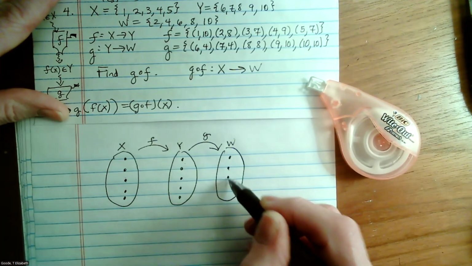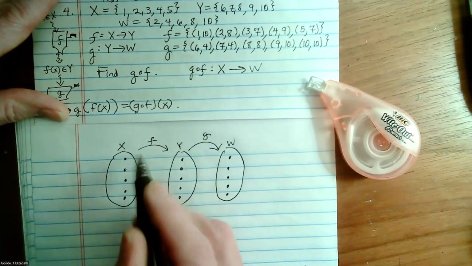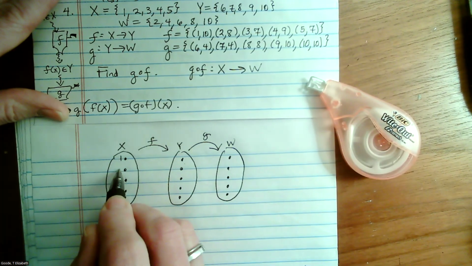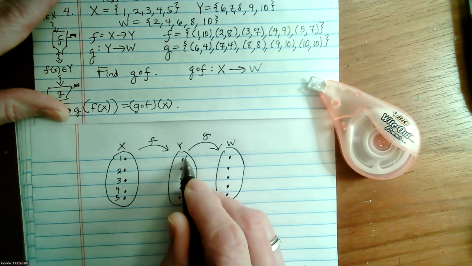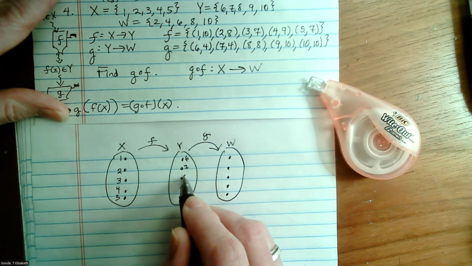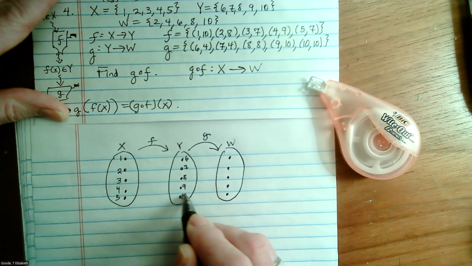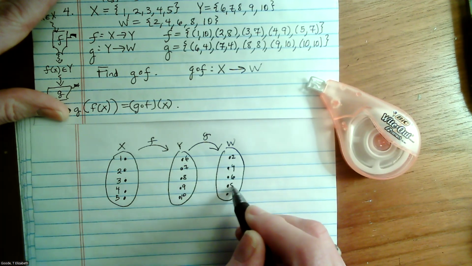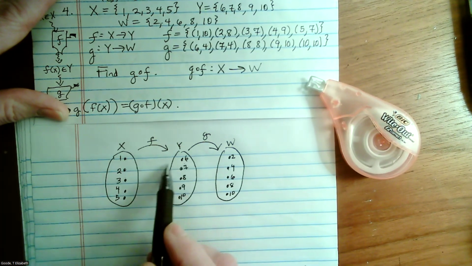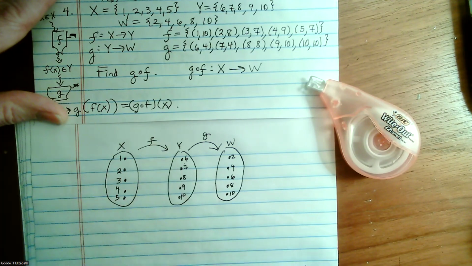There's another way to do it. This way takes quite a bit of time, but it might be worth it if it's not intuitive to you. You know how to draw these arrow diagrams, right? Yes.